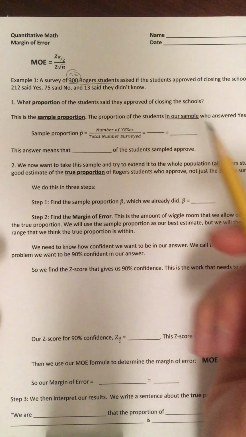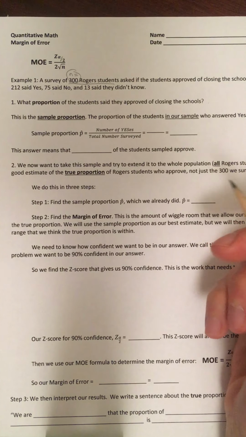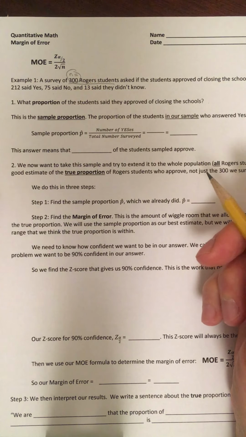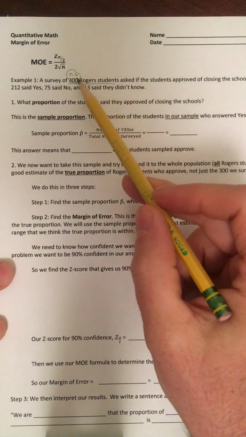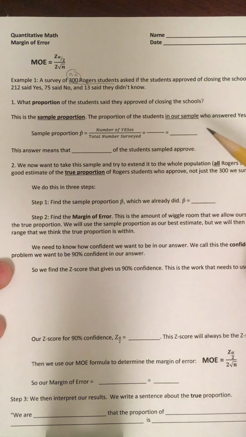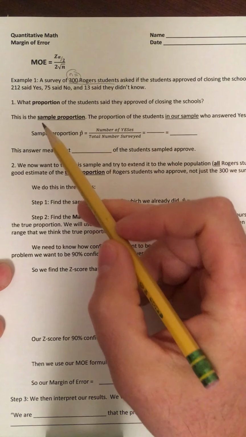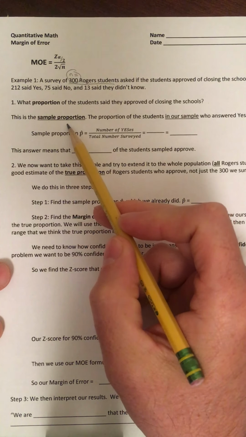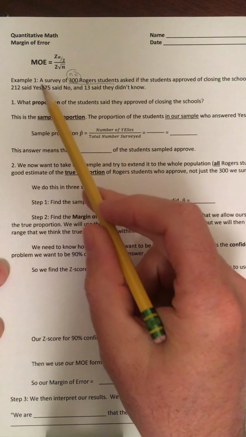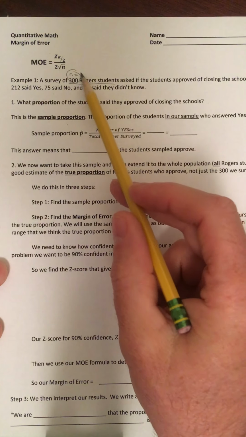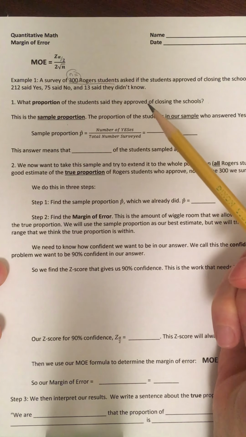All right, so the first thing that we have to do is figure out what proportion of our sample, the 300 Rogers students, what proportion of those students said, yeah, they approve of closing the schools. This is what we call our sample proportion. It's just taking how many people in our survey said yes, divided by how many total people are in our survey.